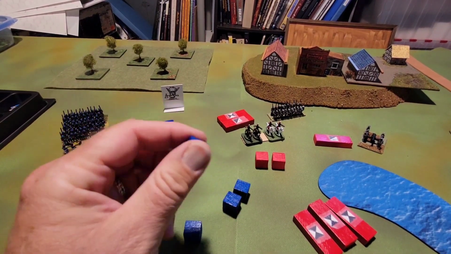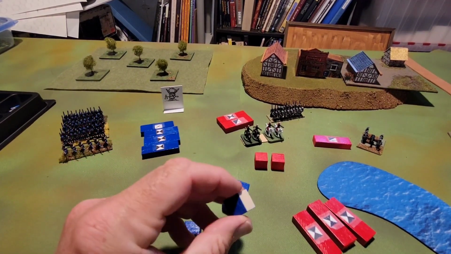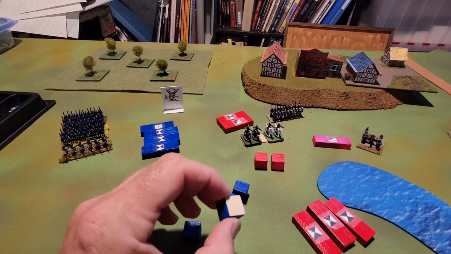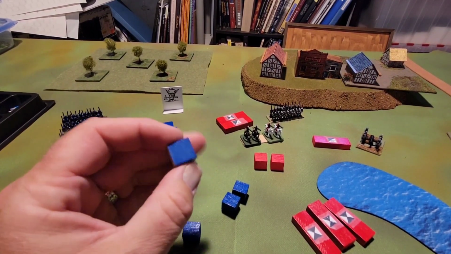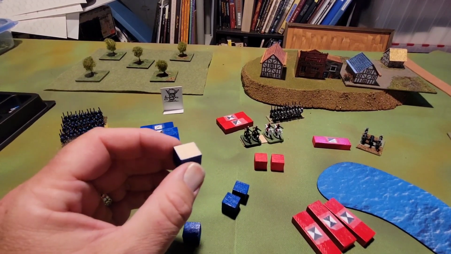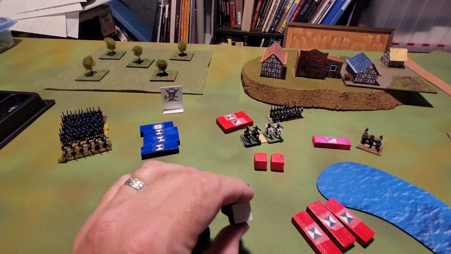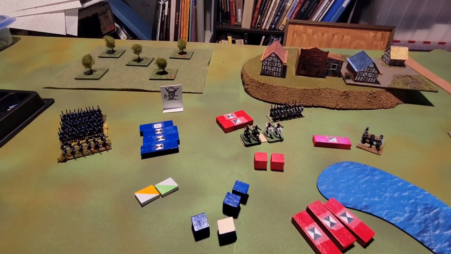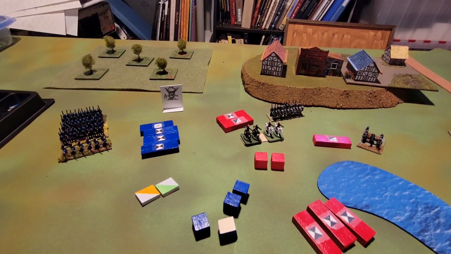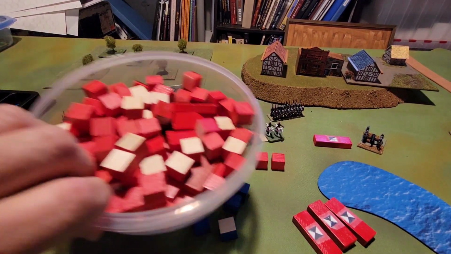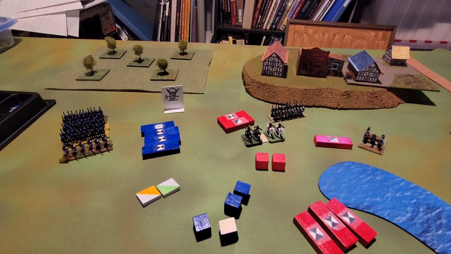I just spray painted these. These are Cheapo Blocks. Literally, I got them at the dollar store, or the $1.25 store, I guess it is now. And I just painted them with spray paint. I believe you can get 36 of these in a bag for $1.25. So I purchased quite a few bags of them. As you can see here, I have a whole quart container full of these little cubes in blue. I have them in red, I have them in white and in gray and in yellow and in green.